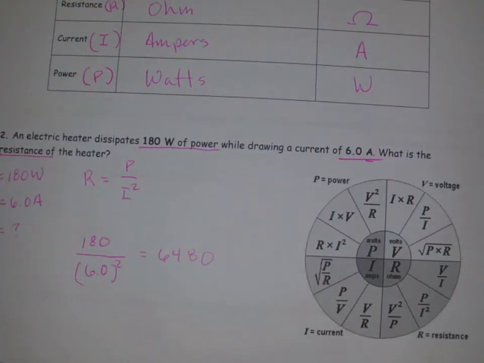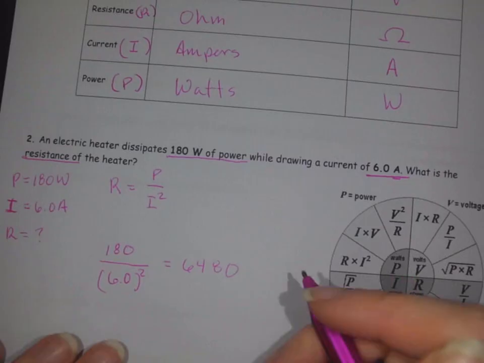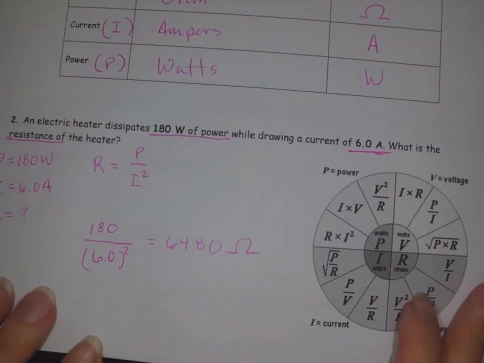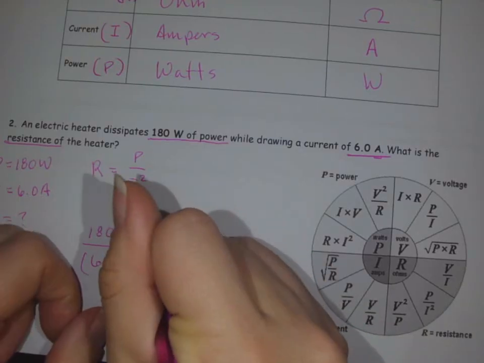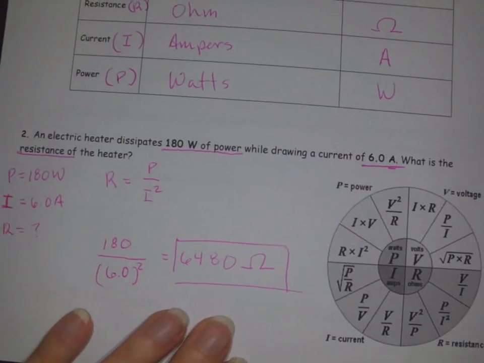6,480. Okay, but what is this? Well, we're solving for resistance, so it must be ohms of resistance. So we just solved, and then the last thing is thinking through this. Really, what I want you to do here is think: did I put my proper units here? And if you go, yeah, I added my proper units, then we're going to put a box around it.